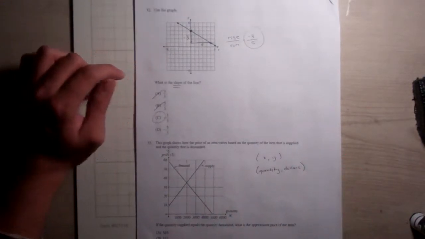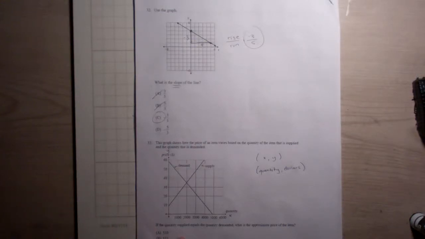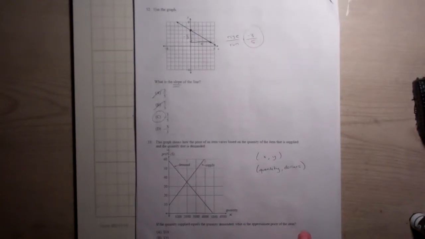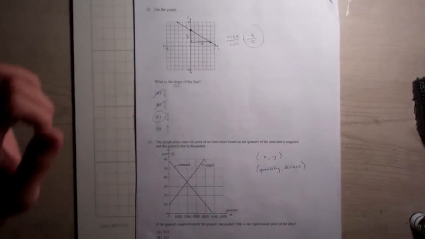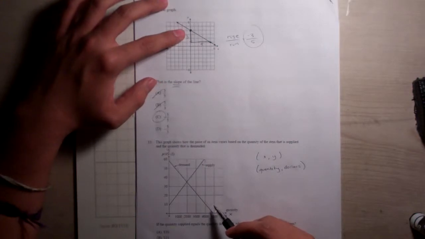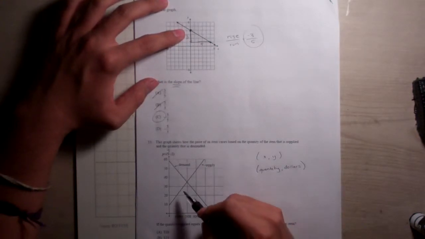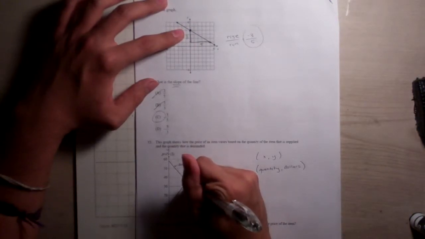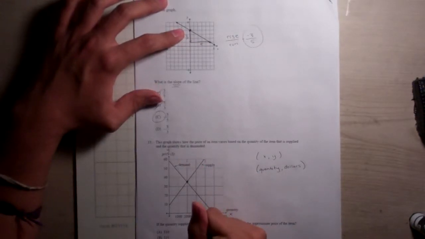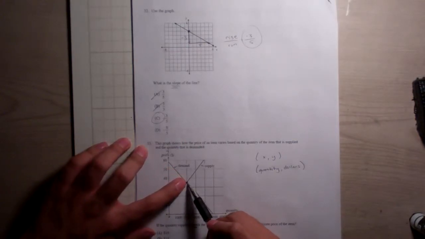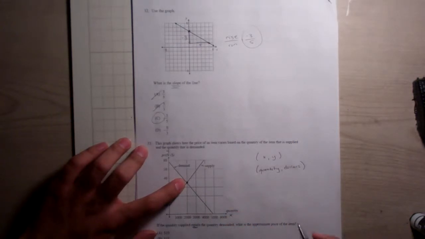Now let's get to the question they want to ask us. It says, if the quantity supplied equals the quantity demanded, what is the approximate price of the item? Well, we have a system right here. When we have these two lines that are equal to each other, meaning that they cross each other, there's a solution, and that's where we'll find that answer. I really want to point out that this right over here is the solution. That's where these two things are equal. If I follow this line over here and this line over here, they meet right over there. That's where they cross. That's their solution.